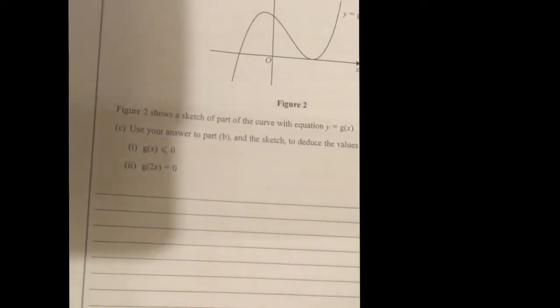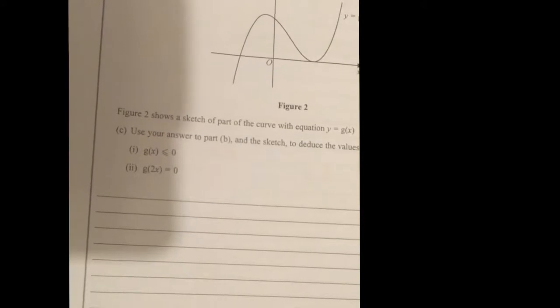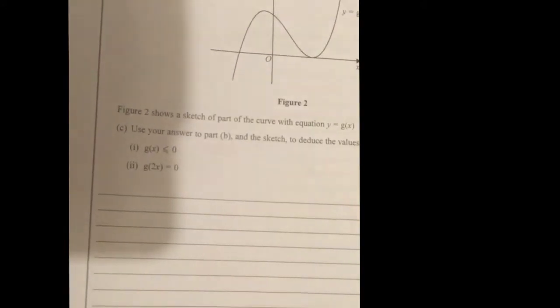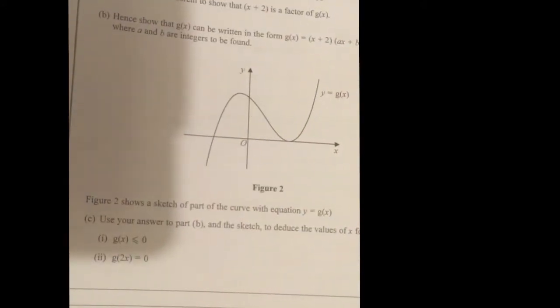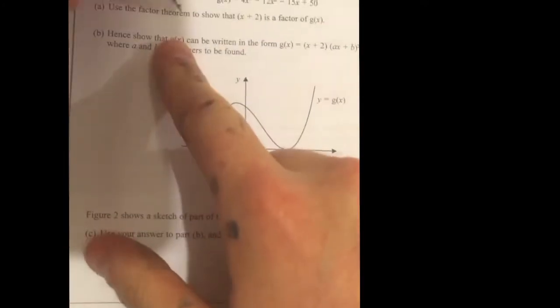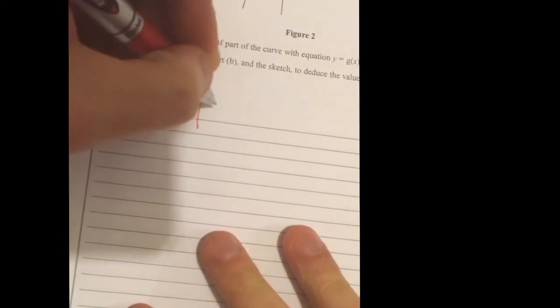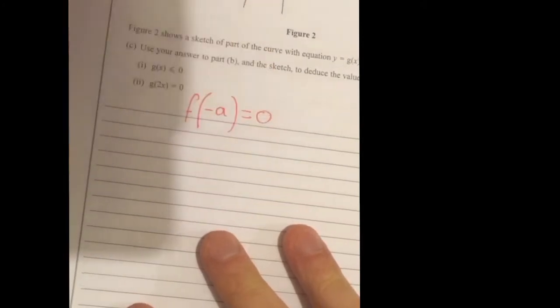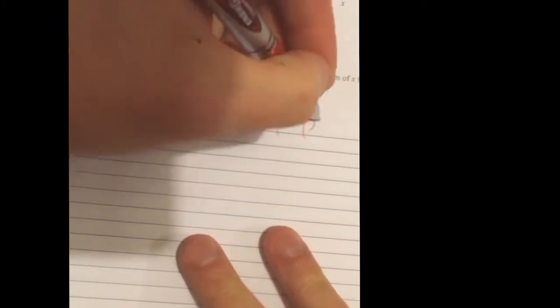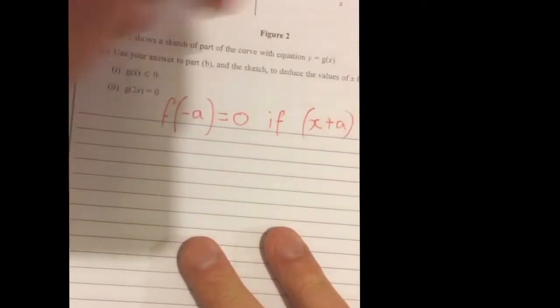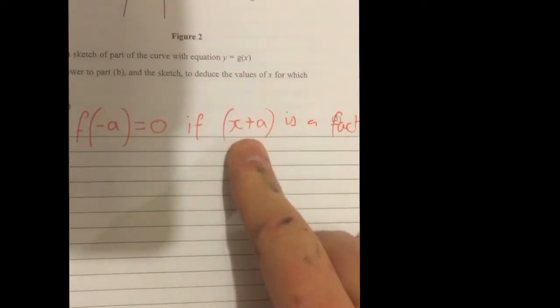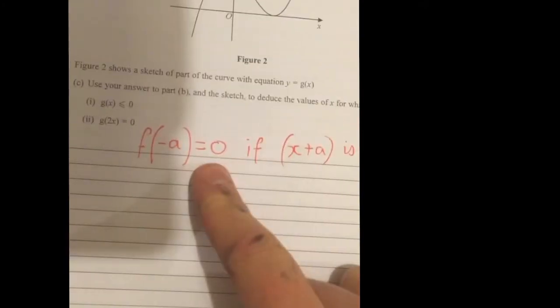Next one then is you're looking at factor theorem, factors, and also transformations as well, really. So first bit, use the factor theorem. That's a key bit that some of you missed. Use the factor theorem to show that this is a factor of this. So the factor theorem states f of minus a equals 0 if x plus a is a factor. So if that's a factor of a function, subbing in minus a will make it 0.